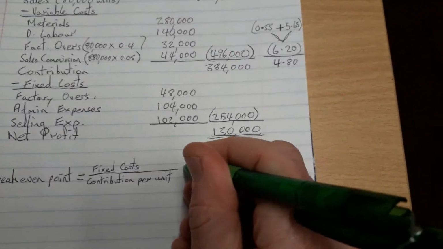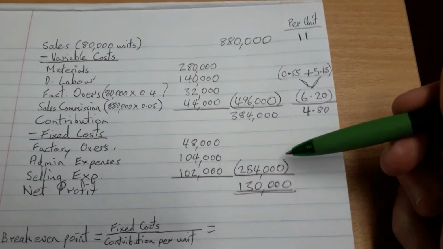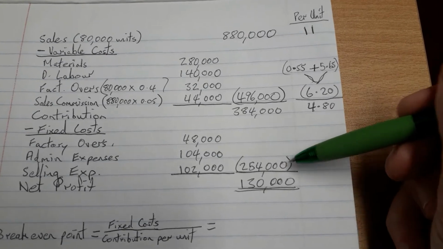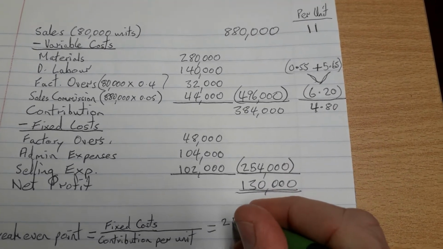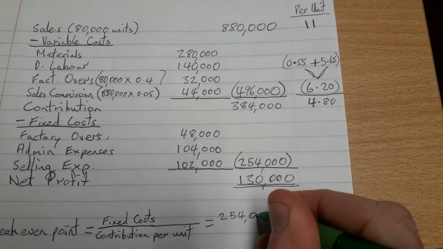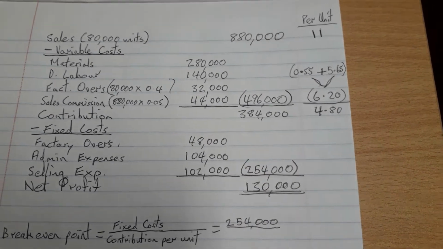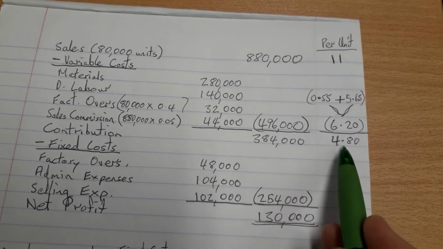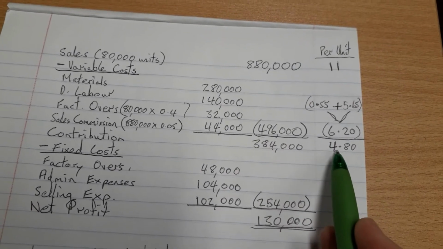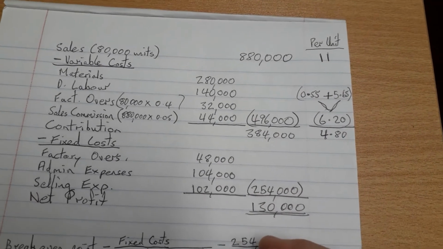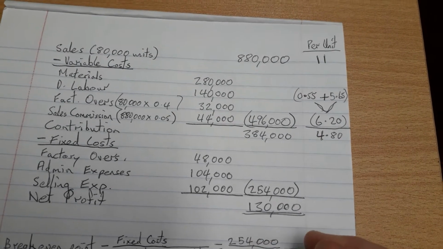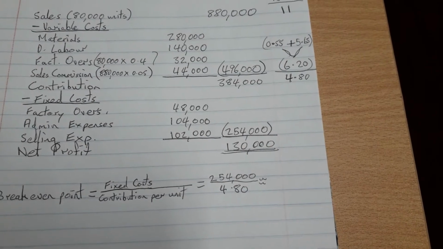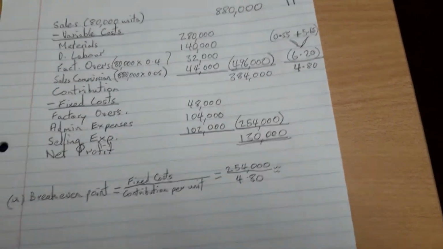Okay, so in this case, the fixed costs in total are 254,000 euros. So 254,000 divided by the contribution per unit. So not the contribution in total, but the contribution per unit. So it's €4.80. And that'll give us a value when we divide the 254,000 by 4.80.